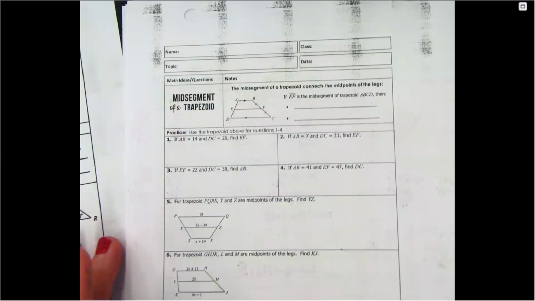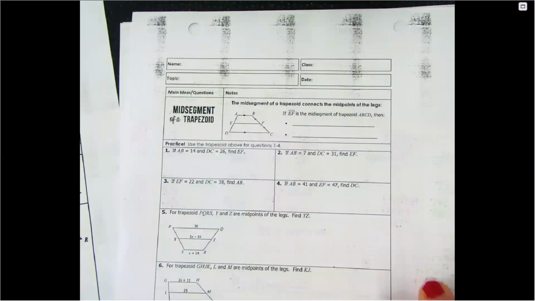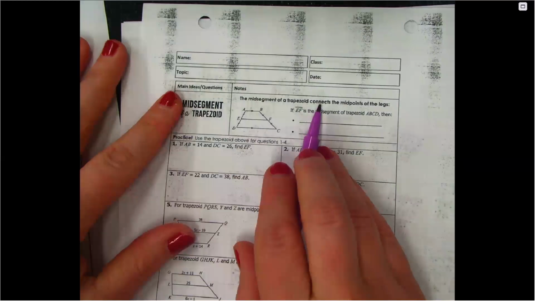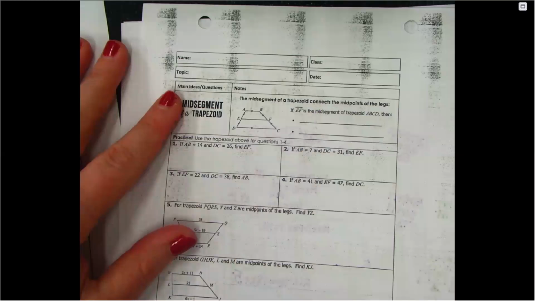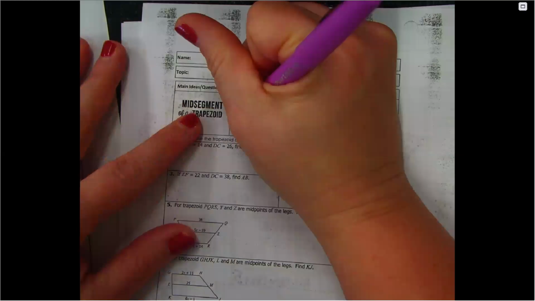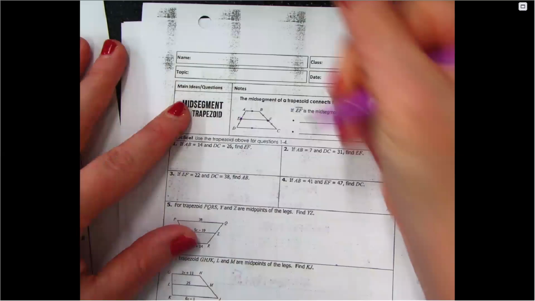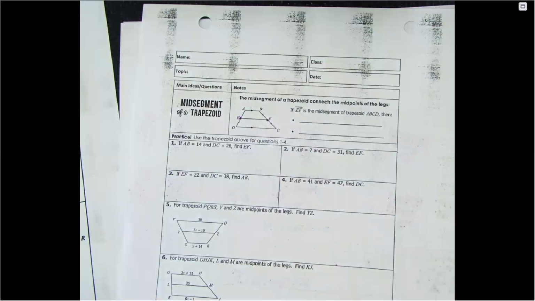On the back is the mid segment of a trapezoid. First of all, we need to know what even is a mid segment. A mid segment of a trapezoid connects the midpoints of the legs. So E is a midpoint, F is a midpoint. It connects those midpoints.